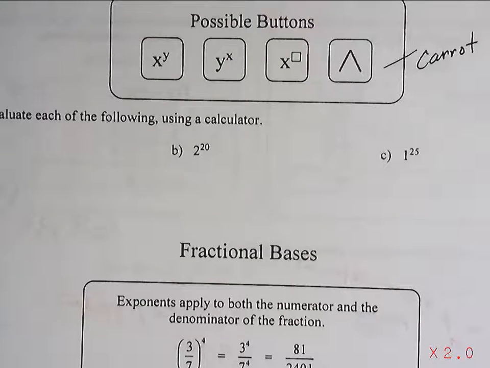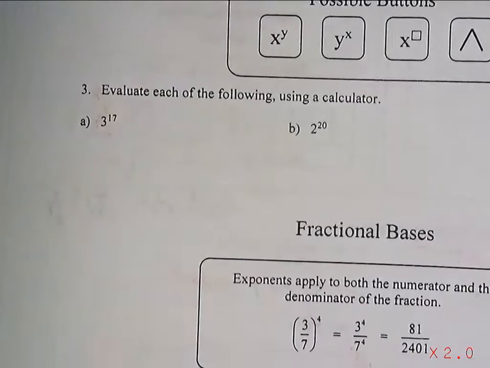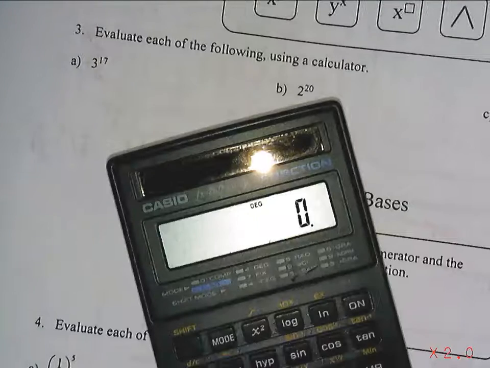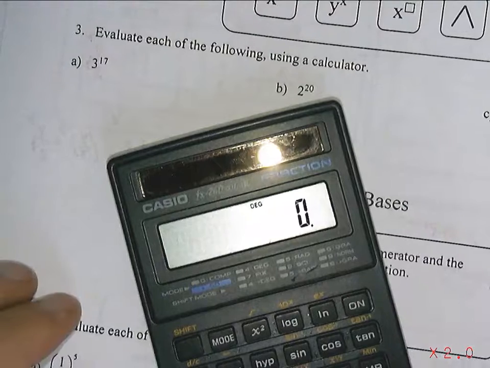And so find your calculator. Pause the video if you need to. Go find your calculator and figure out which button you have. I'm going to go and grab a calculator. Here's the calculator I'm going to use. And which button do I have? Well, I have the x to the y button.